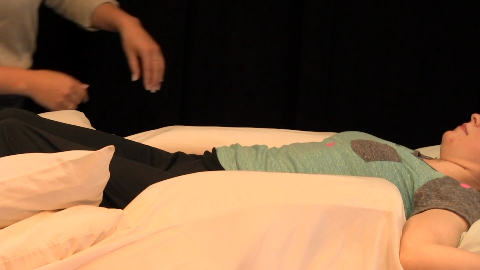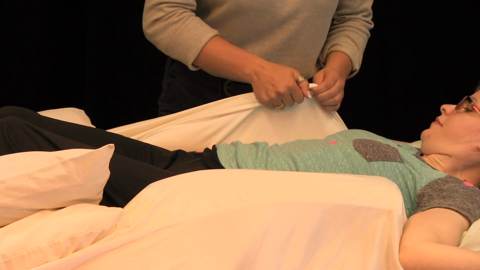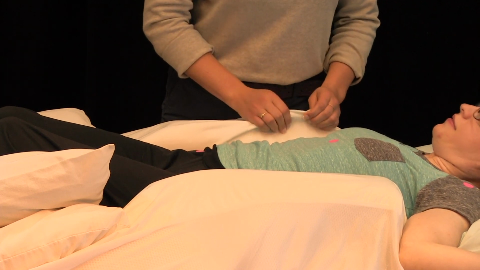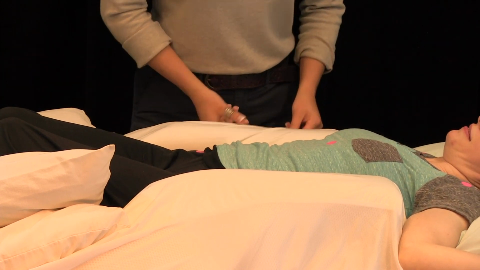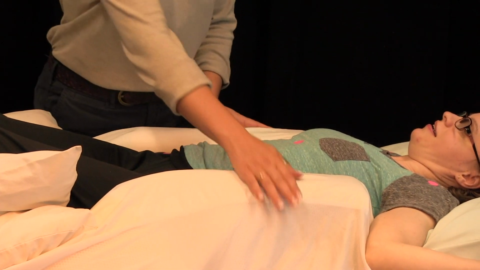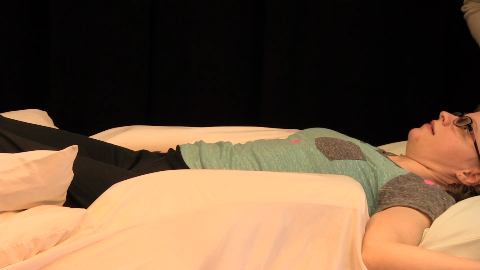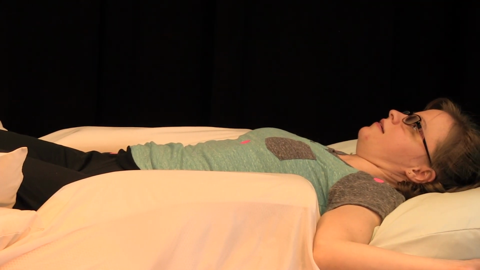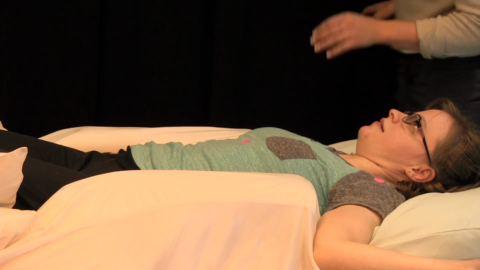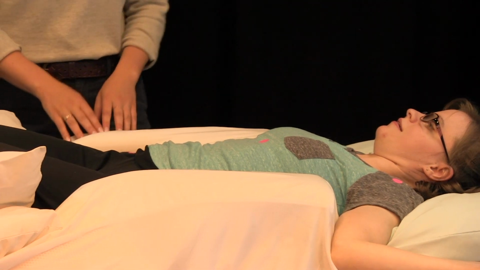Okay, I might give just a little tug on this side. Okay, how does that feel? That feels better. Okay, good. And it looks straight to me. I'm gonna come up here and see. Okay, the pelvis and the sternum are perpendicular, so this is good.